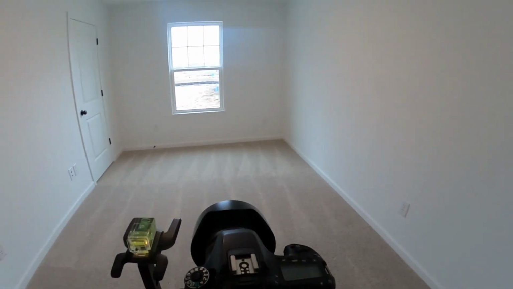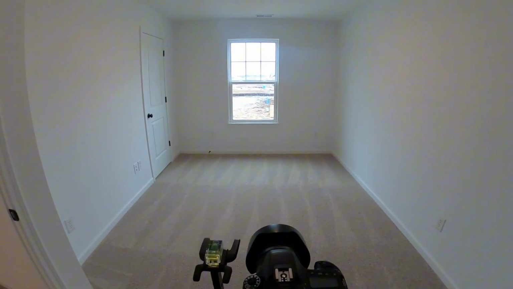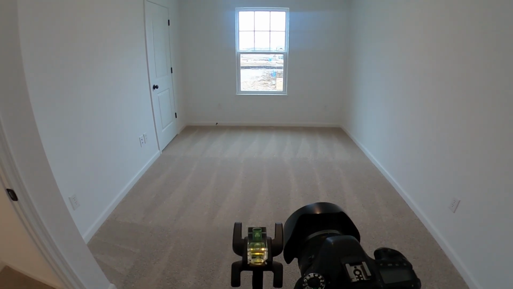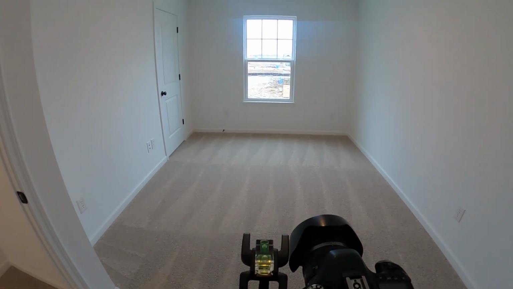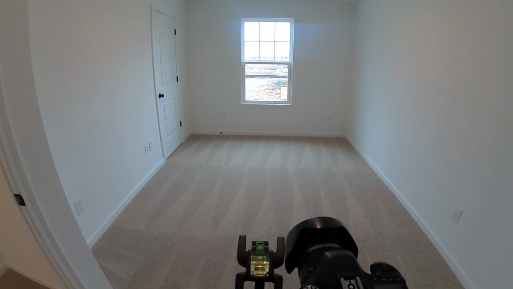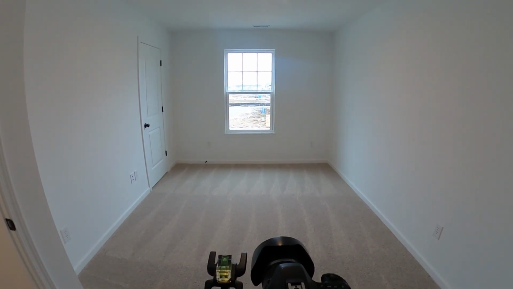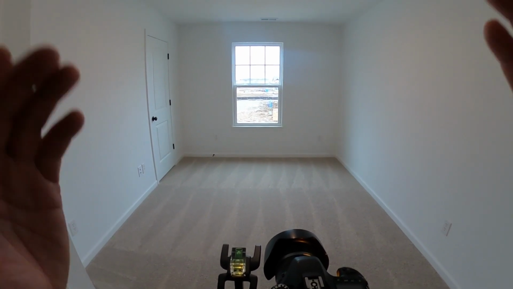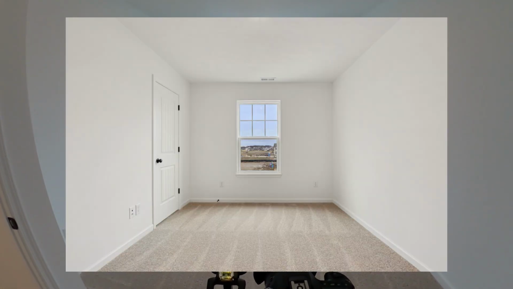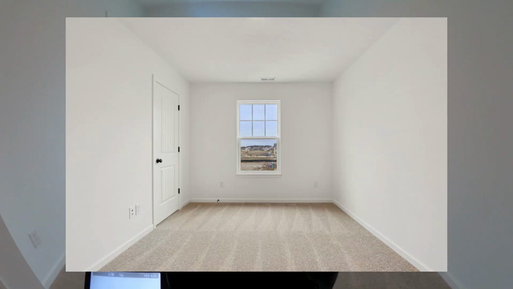Okay, so this one, you might be able to do this straight on. You're leveled. Okay, your composition is good, and here you have a window. I always like to tap on the window. It kind of focuses on the outside, and then everything else will be in place.